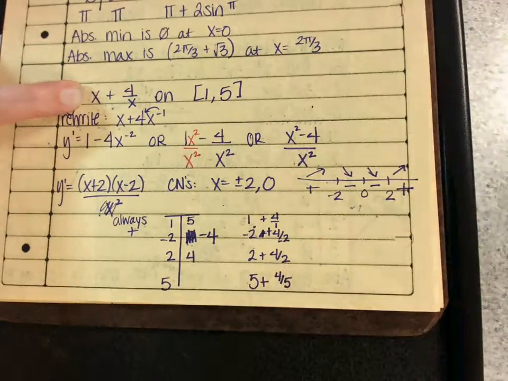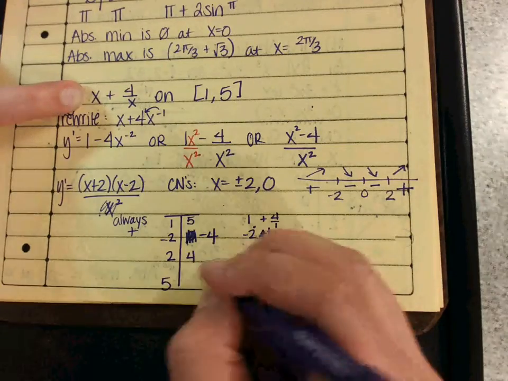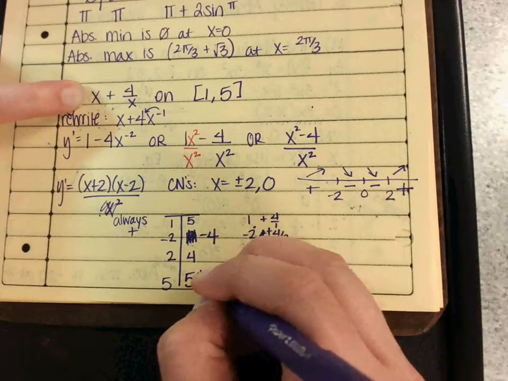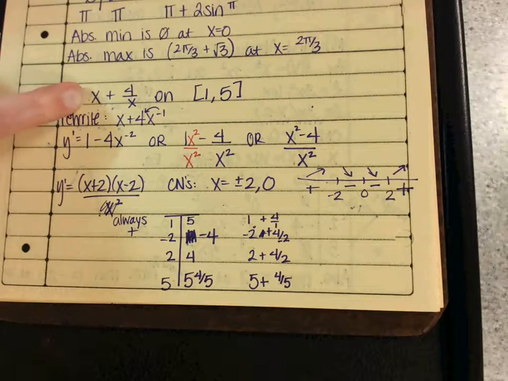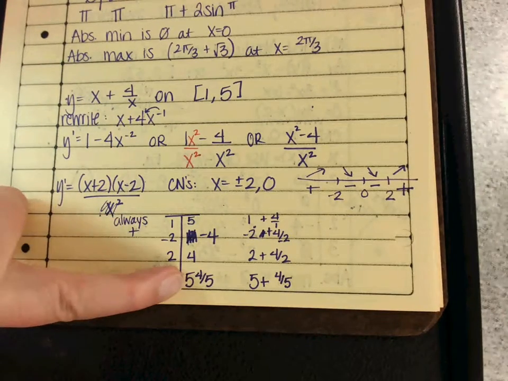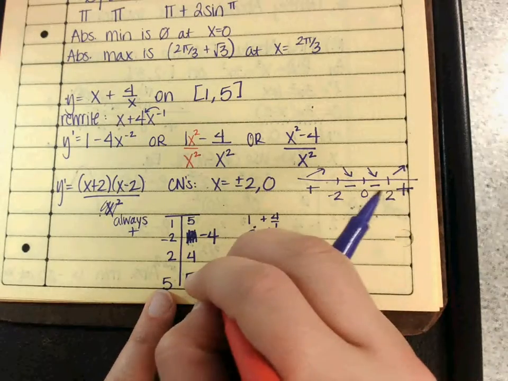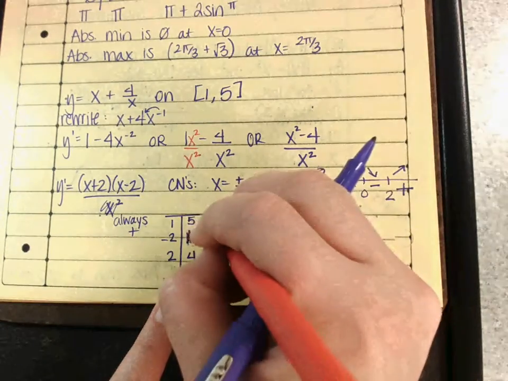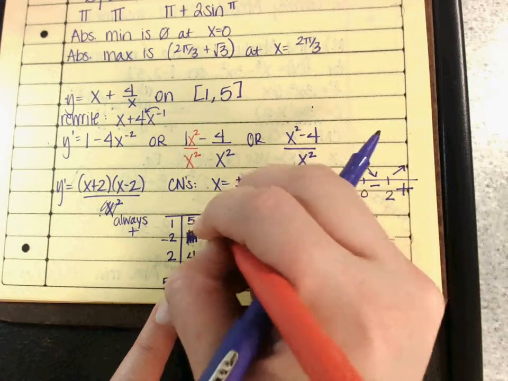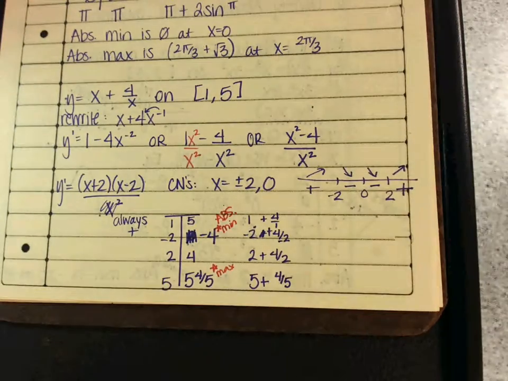Now, can I leave it like that? Sure. Okay, the point is that if I'm looking for the biggest thing, what's bigger, 5 or 5 and a fourth? That's my absolute max. What would my absolute min be? Negative 4 at 2. Got it? Make sense? Okay, I'm not going to write it out. I'm just going to put a little star max and a little star and then a min. Maybe I'll put ABS on it to remind you. Those are the absolute winners globally.